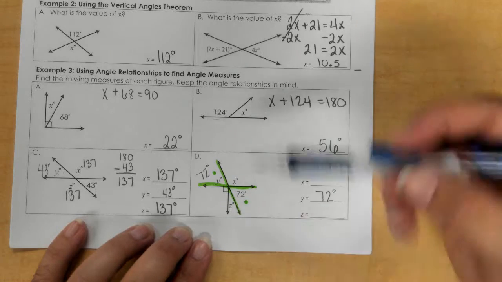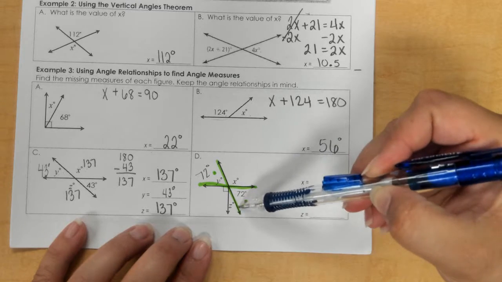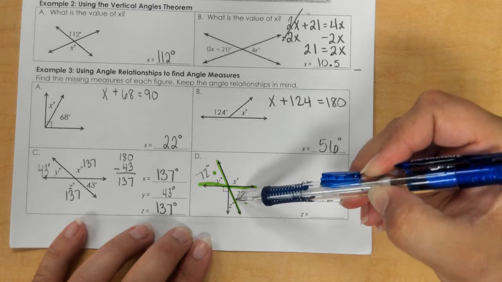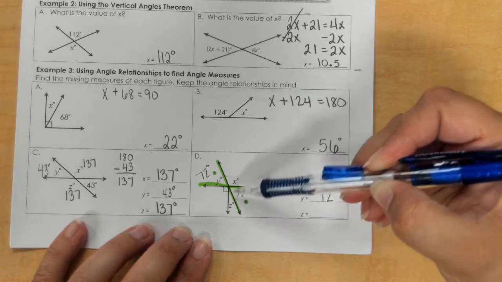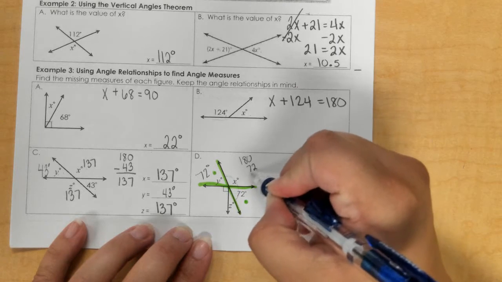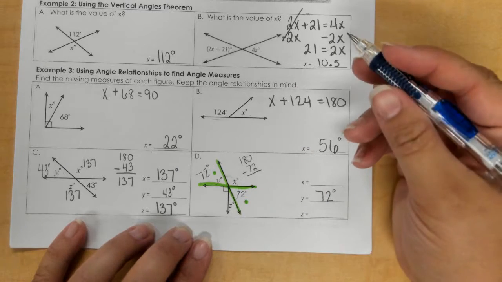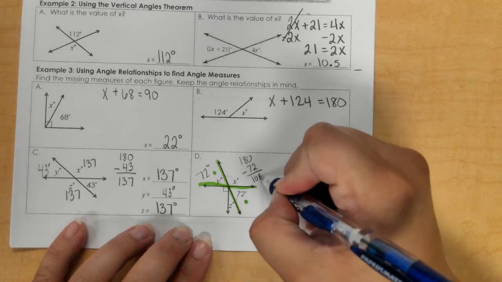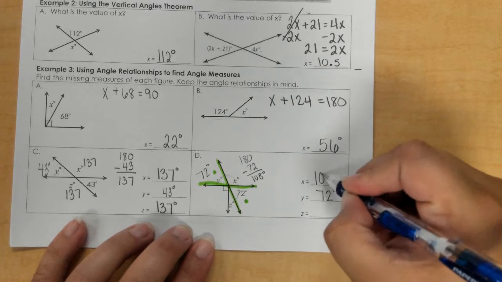Also, looking at this line here, these two angles add up to 180. So 180 minus 72 gives me 108, and that would be angle X.